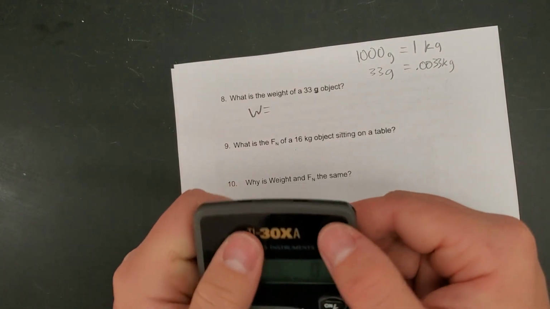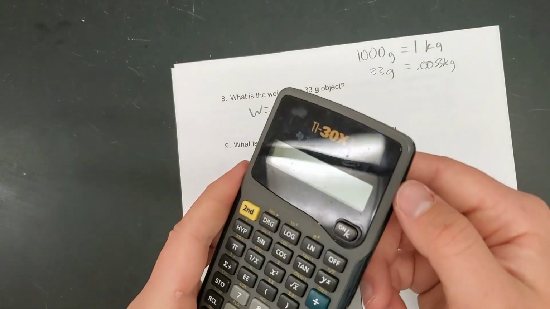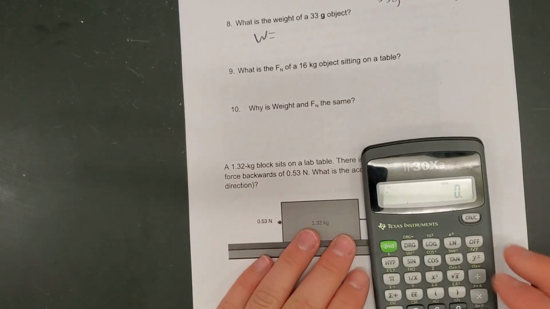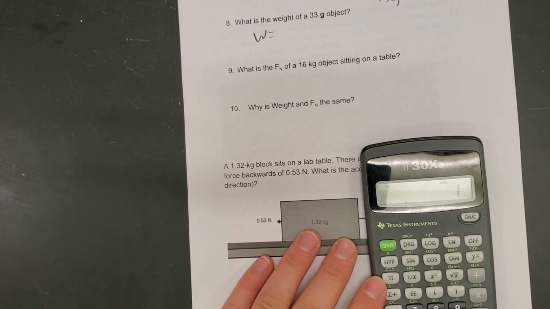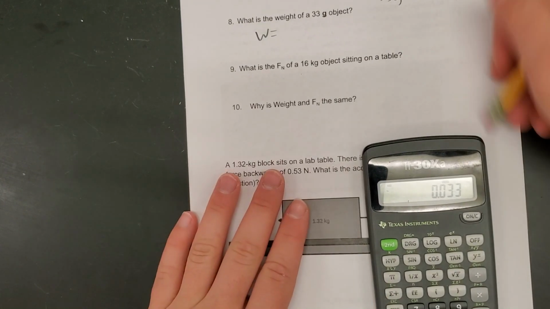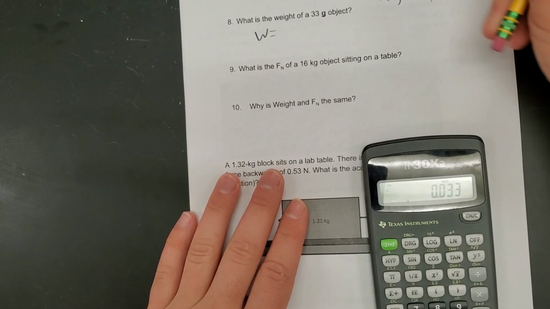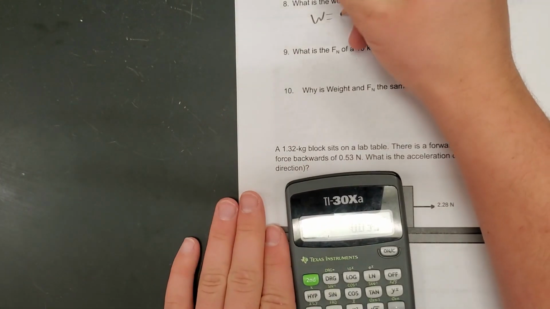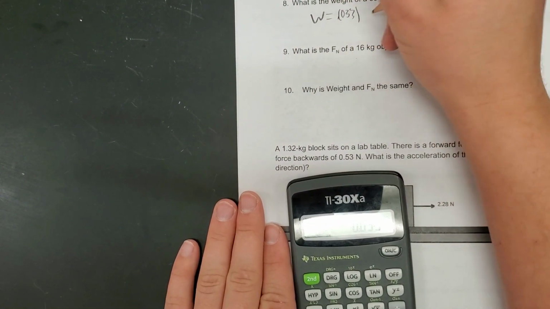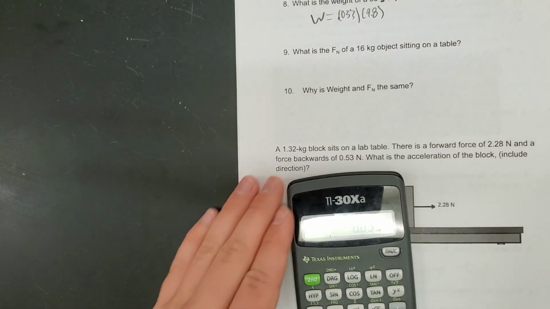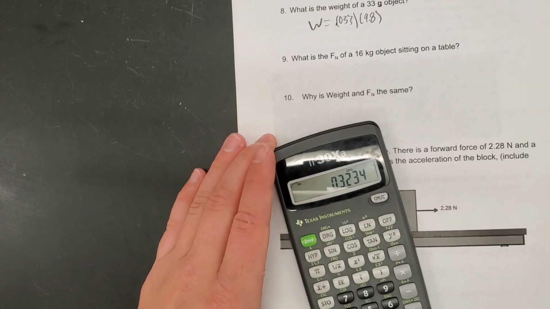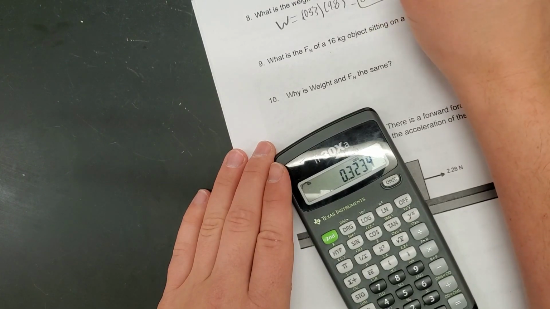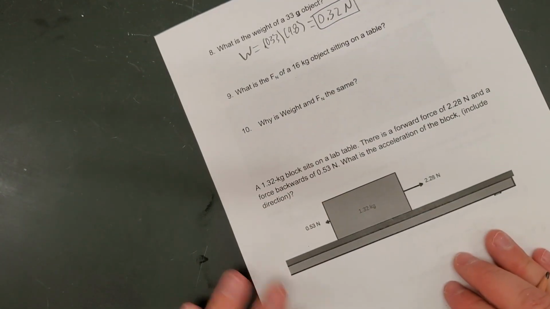Well, this calculator just broke, so I'll be back with another one. I'm back. Let's go. So, 33 divided by 1,000 is 0.033 kilograms. Okay, so 0.033 times 9.8 gives us a weight of 0.32 newtons.